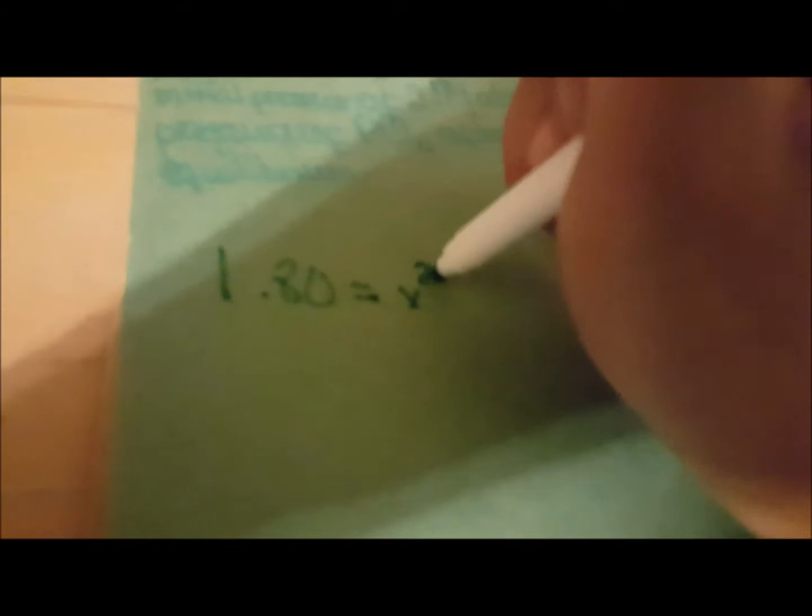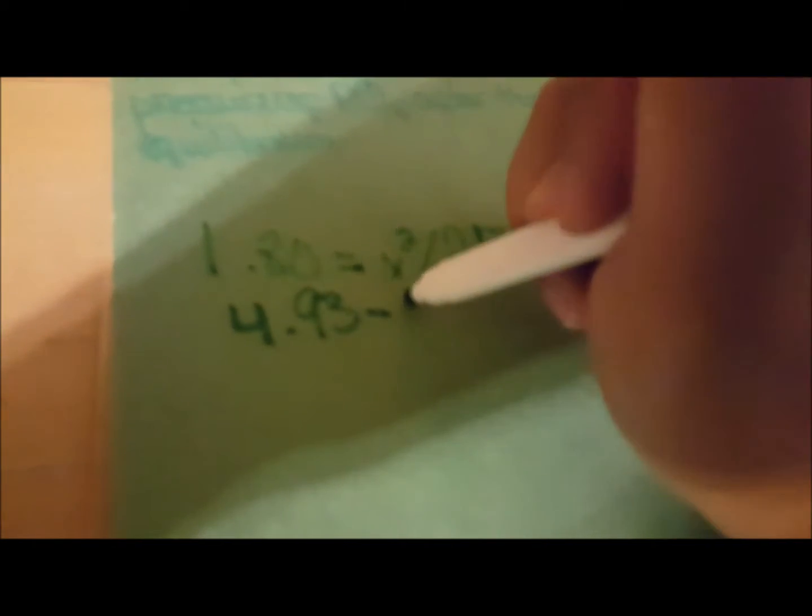So from this equation, we can use an ICE chart. And from the ICE chart, we see 1.80 is equal to x squared divided by 2.74 minus x. So we can simplify this even further to 4.93 minus 1.80x is equal to x squared.